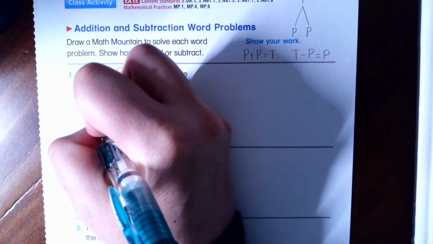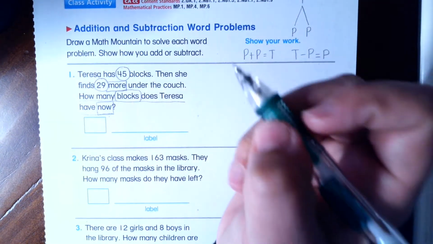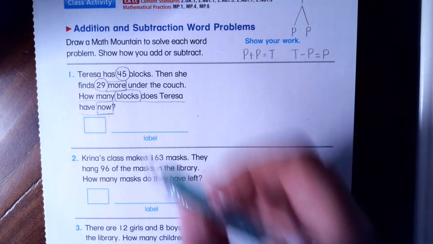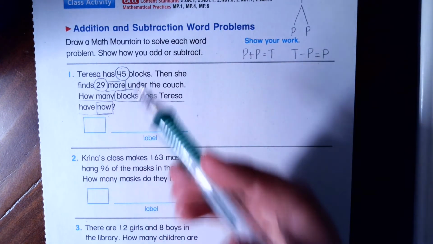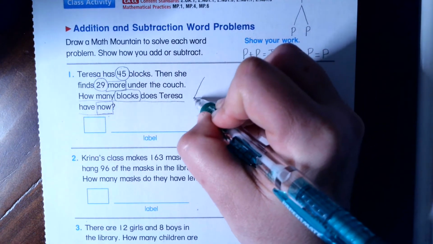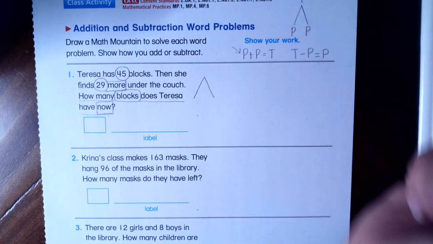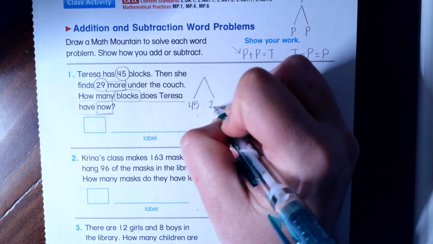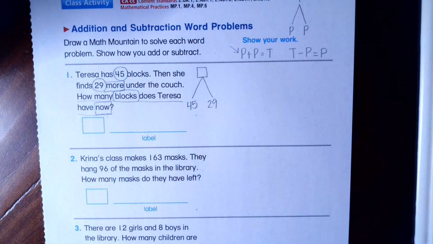Okay, underline the question. I'm going to box my clue words. So I see the word now and I see the word more. So that tells me that I'm going to be adding because she's finding more. Sometimes the word now does mean subtraction, but we know that she is finding some more. So if I'm adding, that means that I have my two partners. So I have 45 and I have 29. I'm going to put my box up on top, and now I can solve.